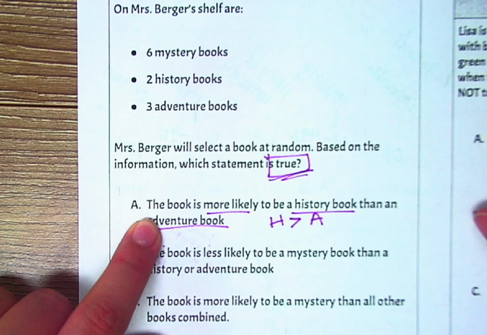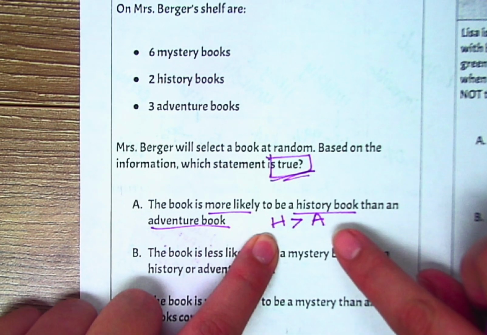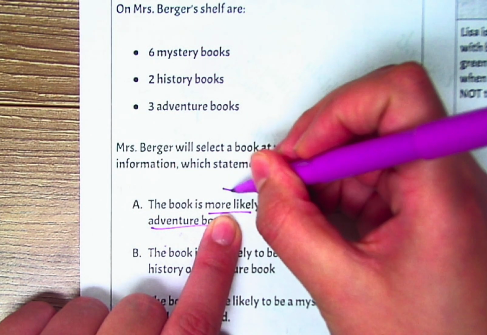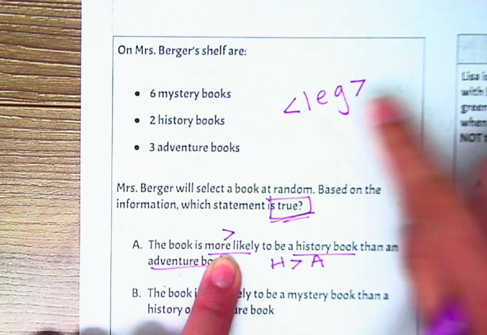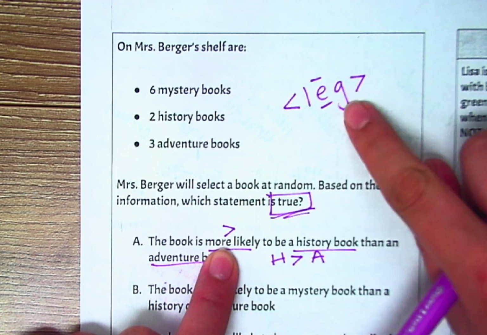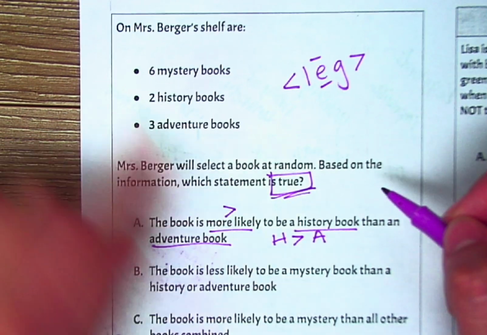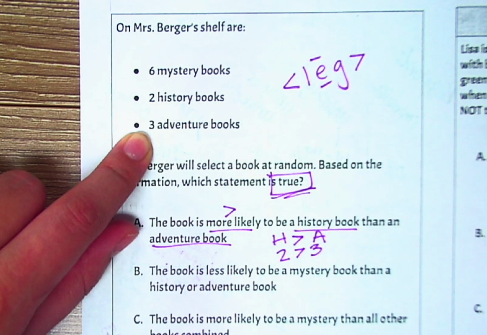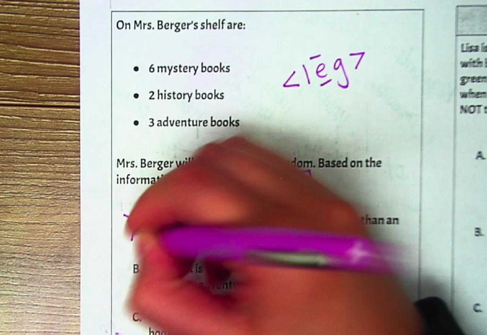So let's read A. It says the book is more likely to be history than an adventure book. So we're comparing history and adventure. The inequality symbol in the middle is my greater than symbol. I want you to write it again so you know which symbol to use. If it's more, then we're using the greater than symbol. So I have H is greater than A. Now I'm going to plug in my numbers. History is 2, 2 is greater than adventure, which is 3. So let's read it. It says 2 is greater than 3. Is that true or false? That's false. I'm going to cross that off.